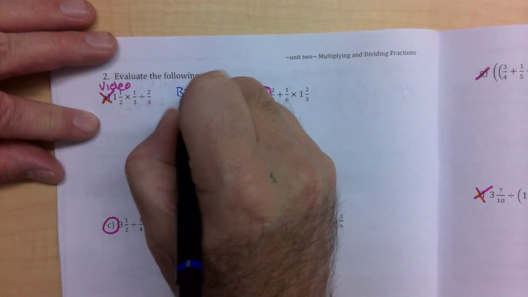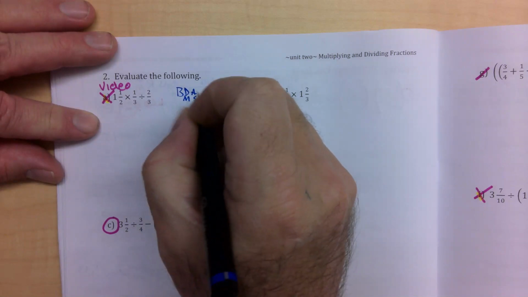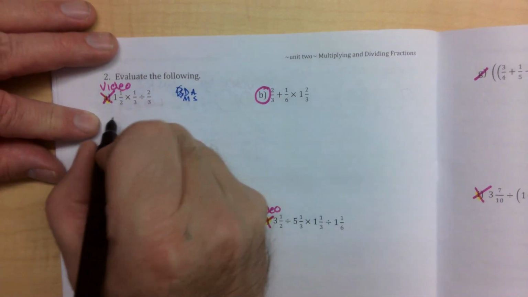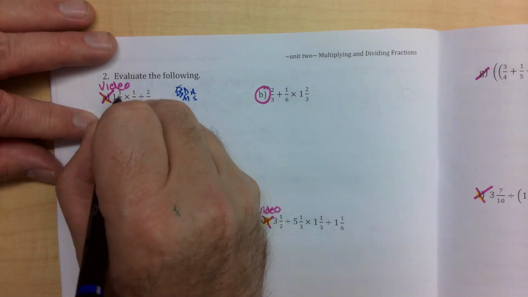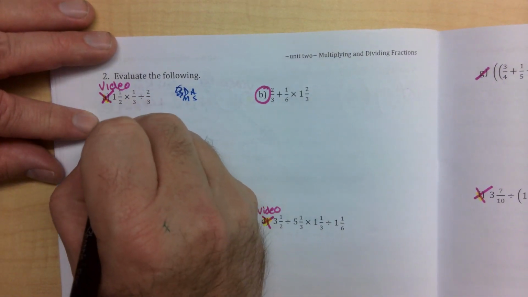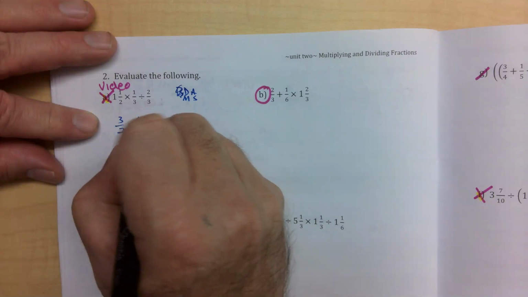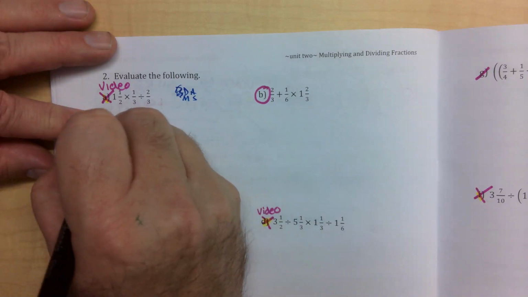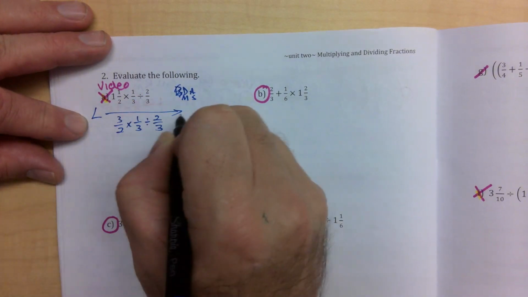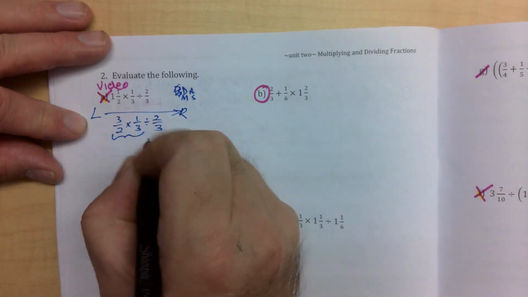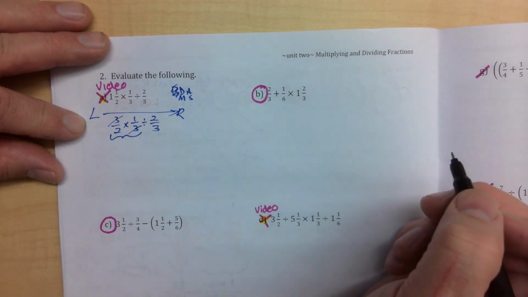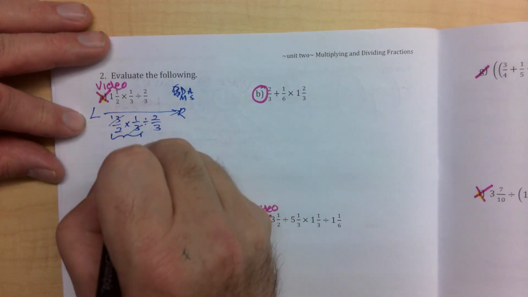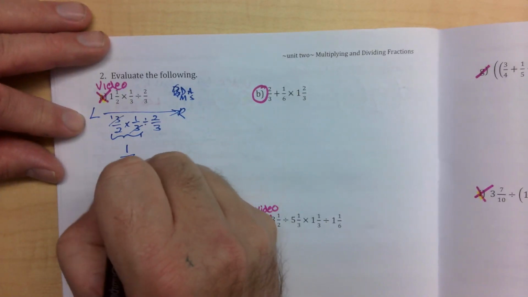Okay, BEDMAS. No brackets. I'm going to convert this immediately. You convert it immediately, right away, first, into improper. So this is 3 over 2 times 1 over 3 divided by 2 over 3. Multiplication and division have equal priority, so this is a chance to go left to right. So we're going to, oh, look at that, cross cancellation. We're left with 1 and 1. So this is going to equal 1 times 1 is 1, 2 times 1 is 2.